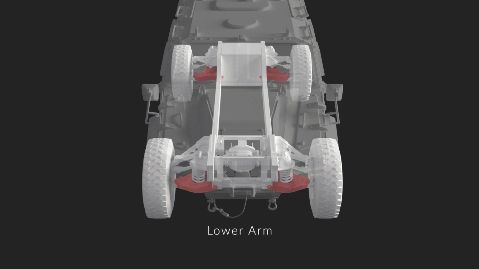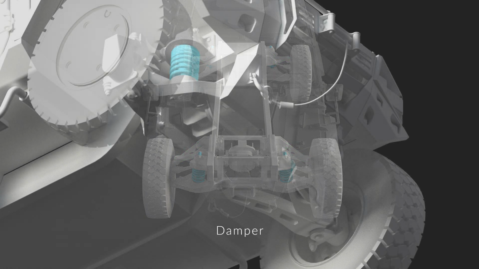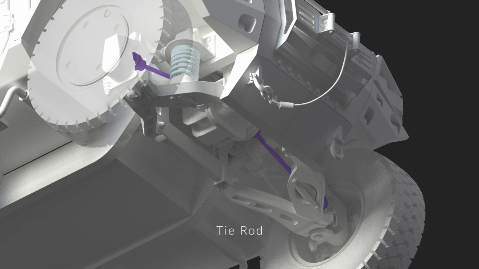The lower control arm, the upper arm, the shock absorber or damper, the drive shaft or tie rod, and in the front axle, the steering link and the knuckle.